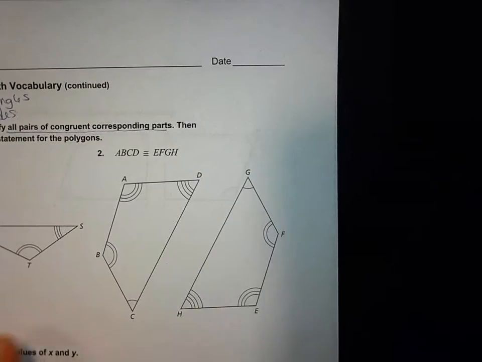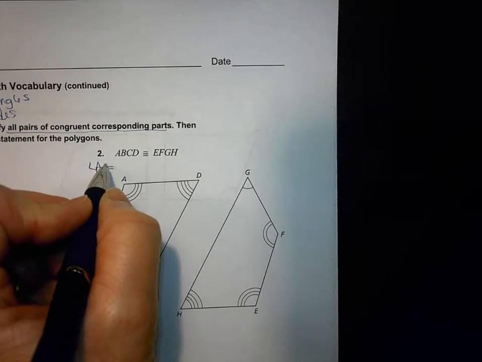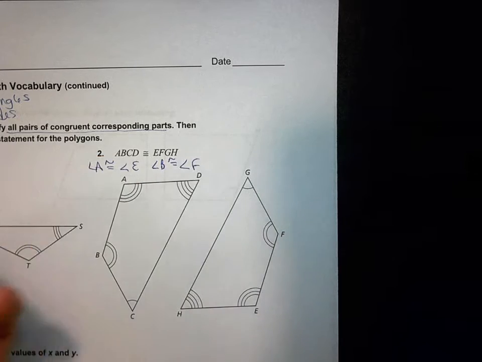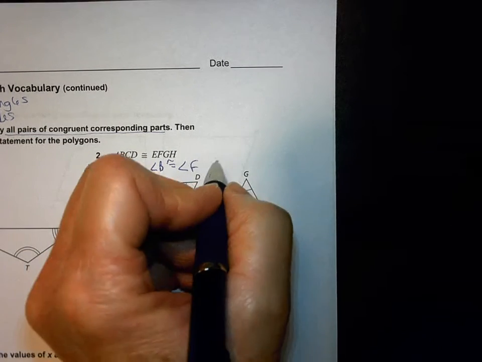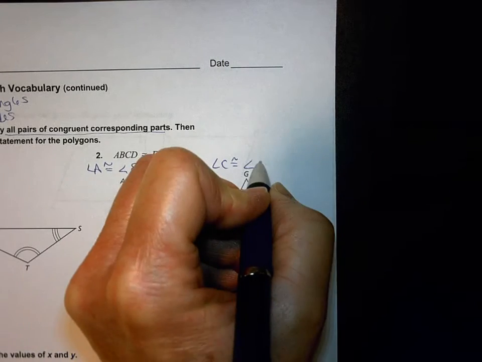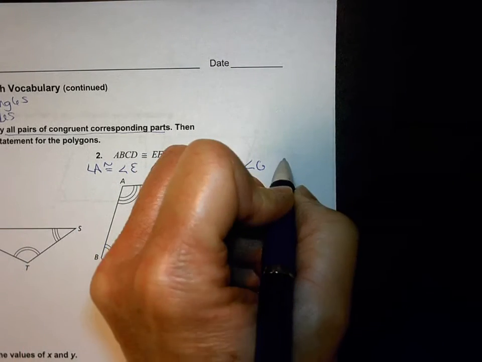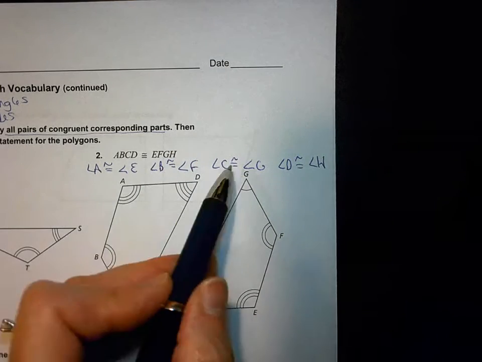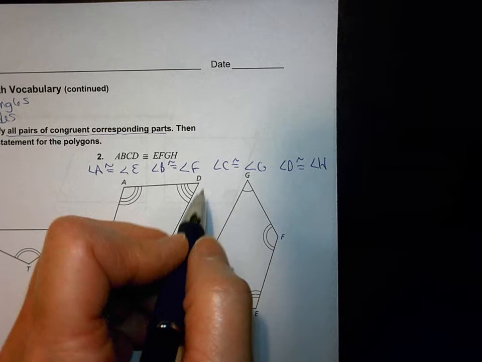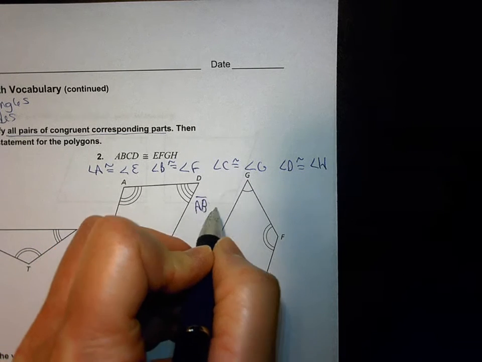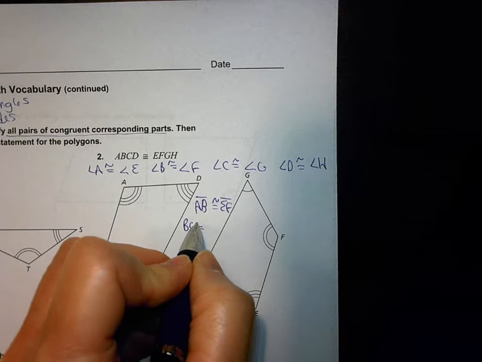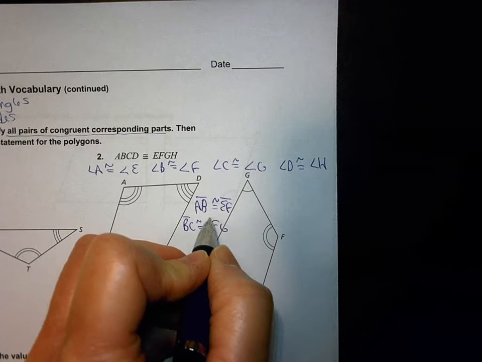Okay, if you look at number 2, we can do the same thing. Now we have 4 sides and 4 angles. So angle A is going to be congruent to angle E. Angle B is going to be congruent to angle F. Angle C is going to be congruent to angle G. So first to first, second to second, third to third. And then angle D is going to be congruent to angle H. Now, that takes care of the angles. And again, then we can do the sides the same way. So AB is going to be congruent to EF. BC is going to be congruent to FG.